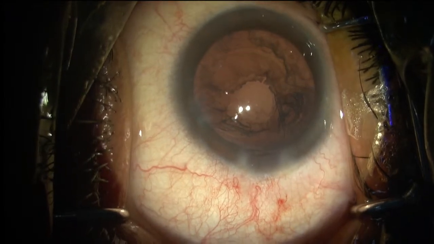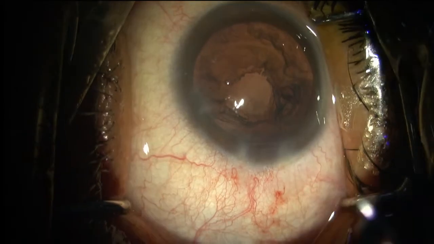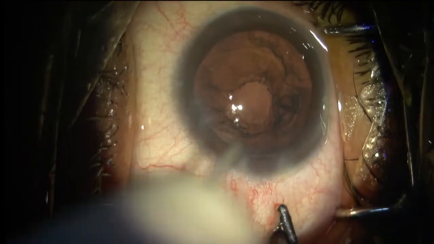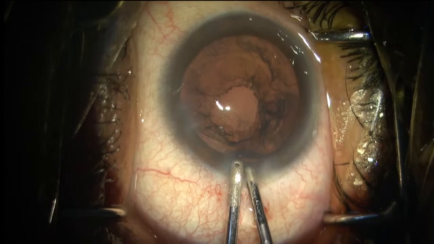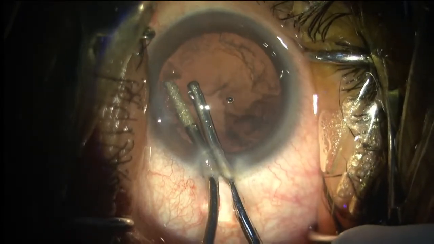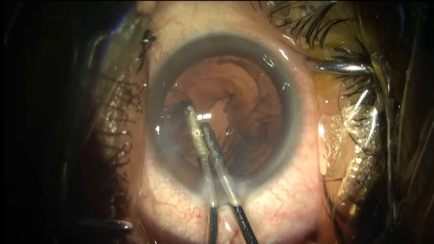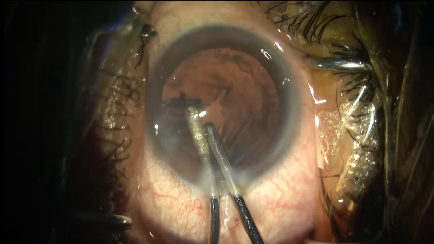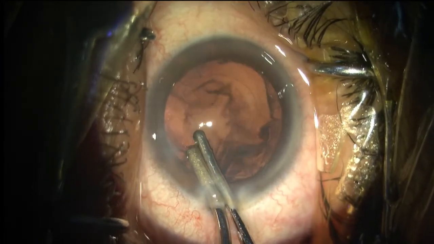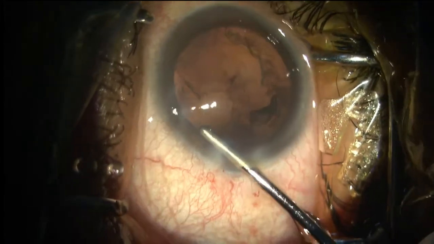So now I use the bimanual technique without having two bimanual incisions. So I use the main port as one of these, and the only problem is the sub-incisional side port. You can remove from the same, but then you'll have to turn the tip down, which may cause distortion of the wound.